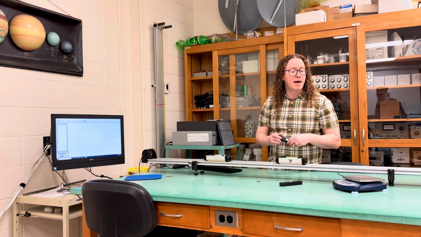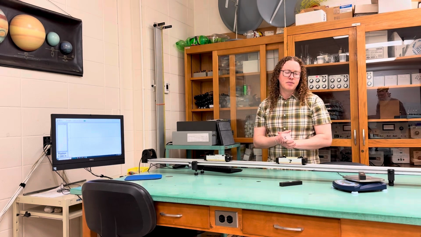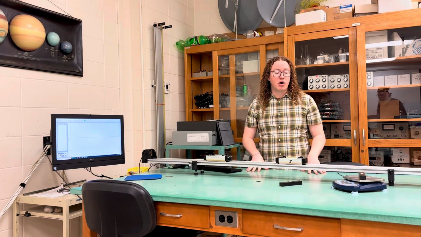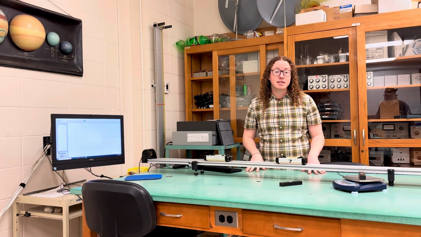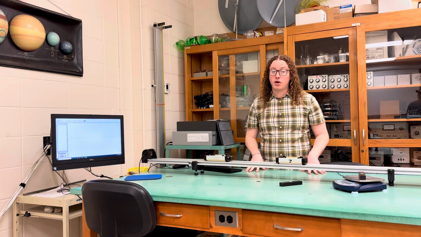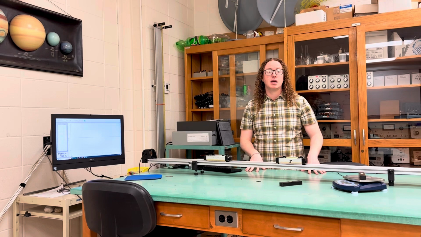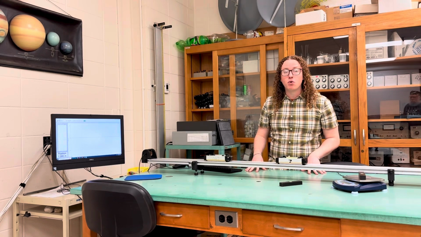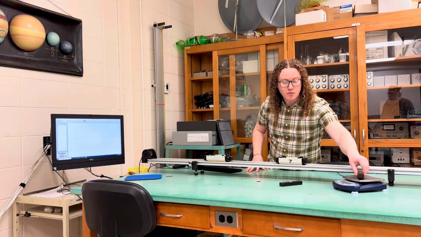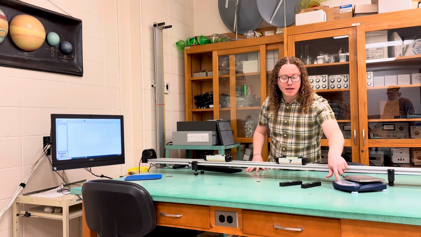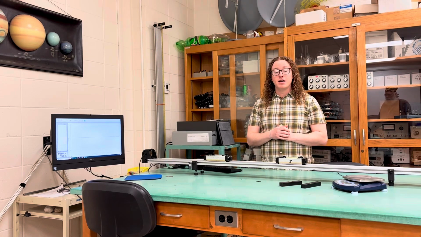Lastly, let's record the mass of bar number two. Place that on our scale, and we can record the mass of bar number two as 497.6 grams. Again, converting to kilograms, that would be 0.4976 kilograms. We now have all of our masses measured, and so we can begin getting data for the collisions themselves.